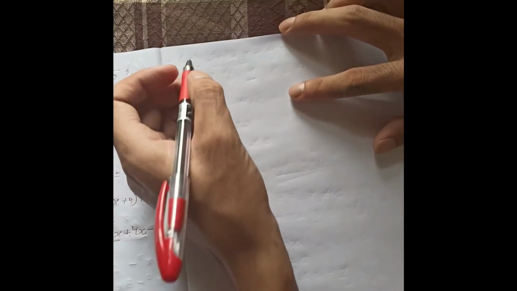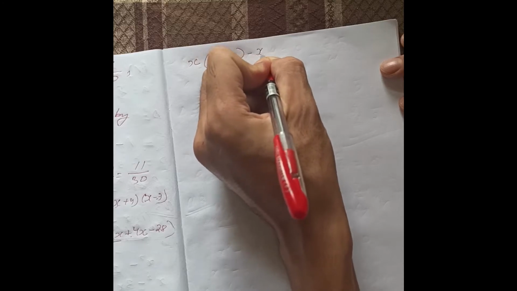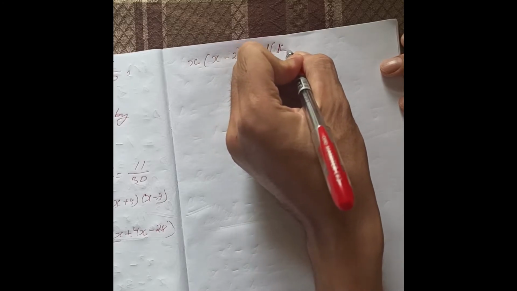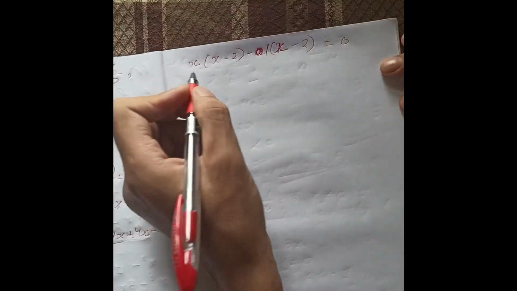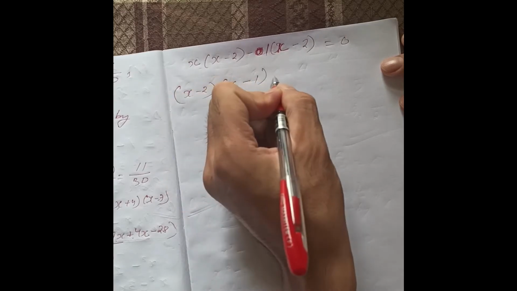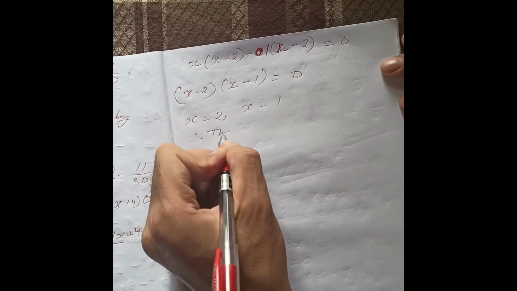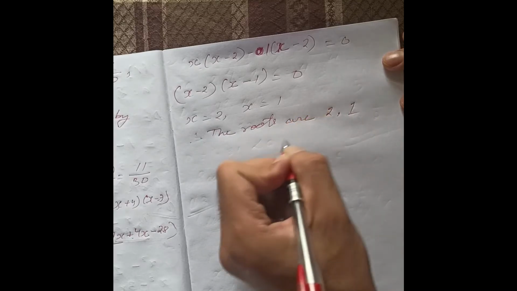Now if we take x common, then we get x into x minus 2, and 1 common, minus 1 into x minus 2, equals 0. Now x minus 2, if we take common, x minus 2 into x minus 1. So x equals 2, x equals 1. Therefore the roots are 2 and 1. That's how we find out the roots.